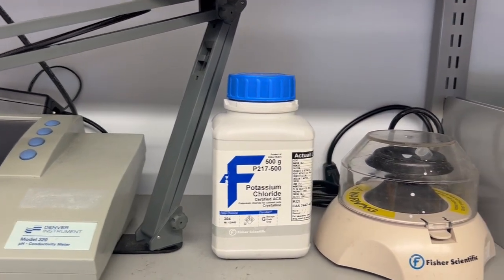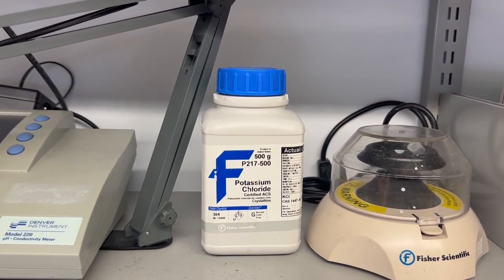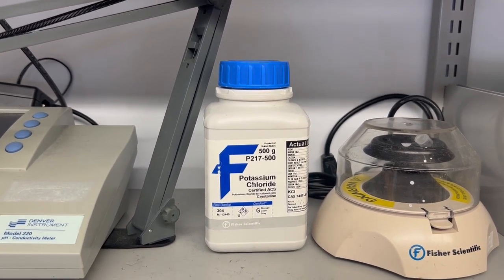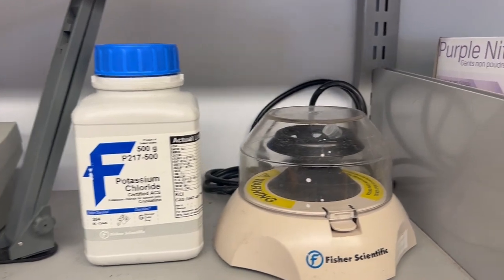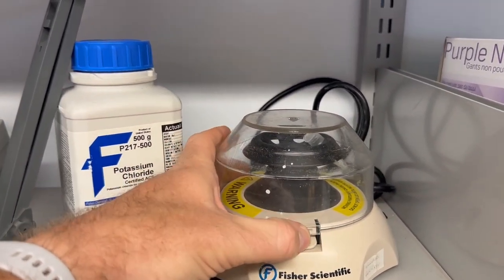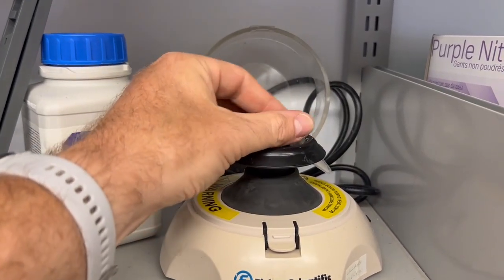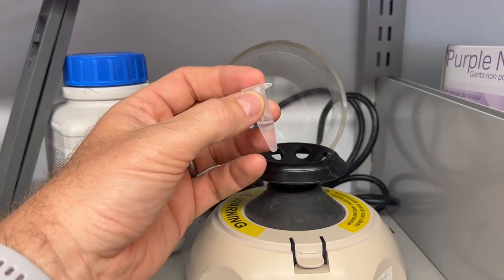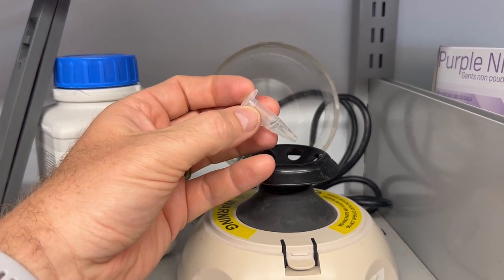The next thing we're going to talk about is what if you have a suspension of particles and you want it at a particular fluid conductivity. First, you make the fluid conductivity, and then you get a centrifuge. Now we have a small centrifuge here, but you may have access to larger ones. So you would take your particles and then you suspend them in the liquid that you want.